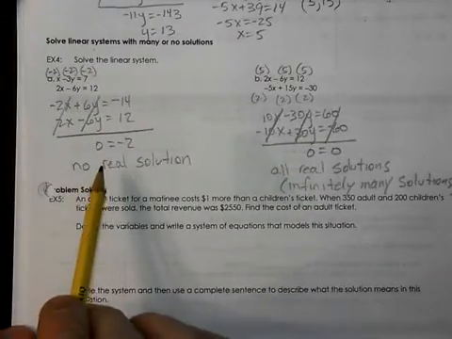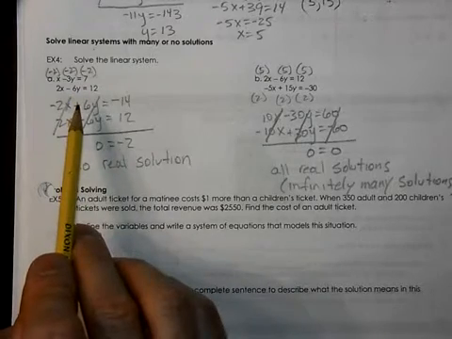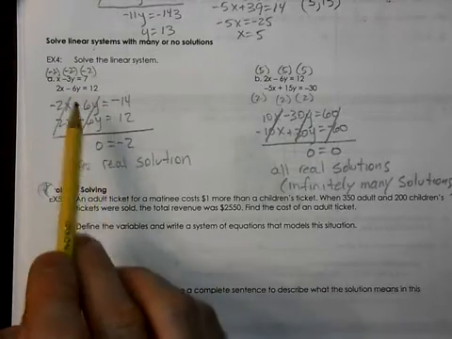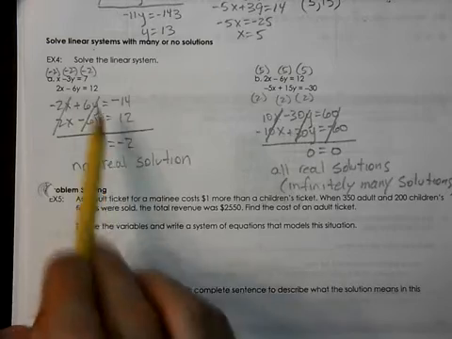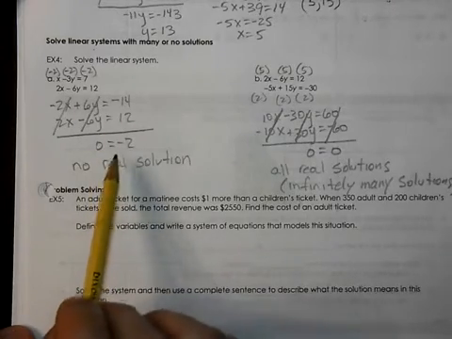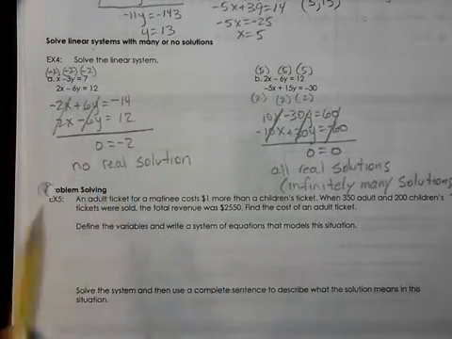In this situation, we have two equations. The lines never cross. There is no value that equals them both, so they're parallel lines in example 4, 4a.